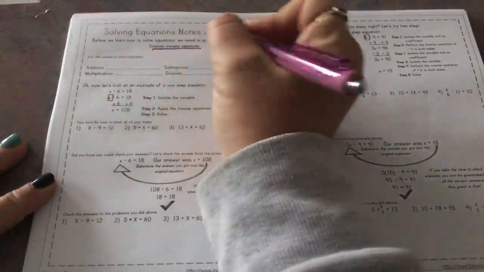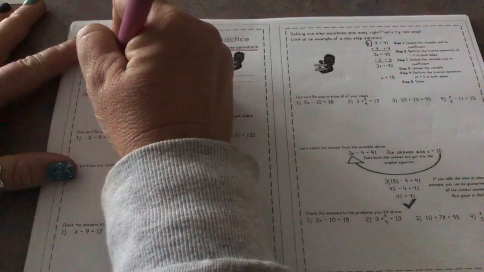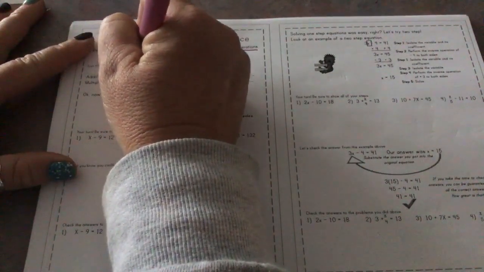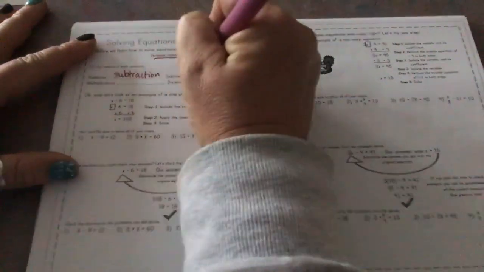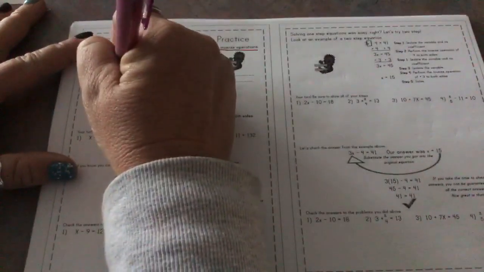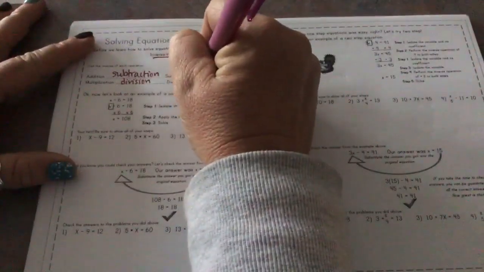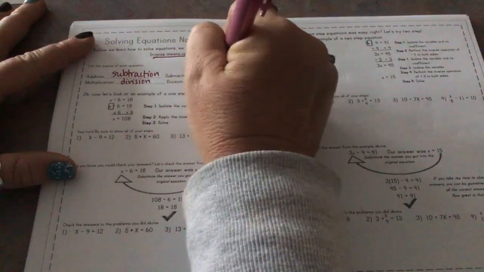Inverse means the opposite. So you're going to want to find or list the opposite of each one of these. So the opposite of addition is subtraction. Opposite of subtraction is addition. Opposite of multiplication is division. And the opposite of division is multiplication.